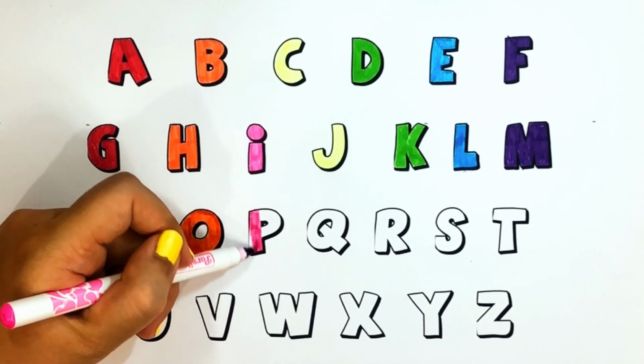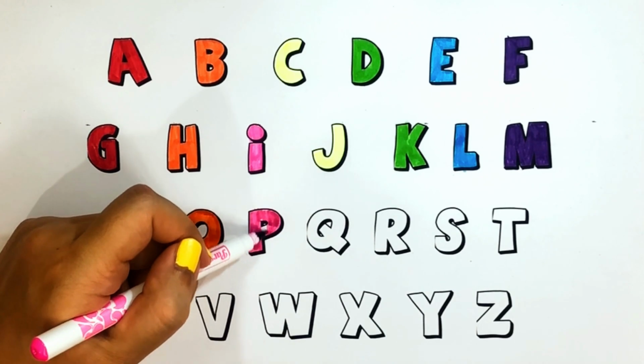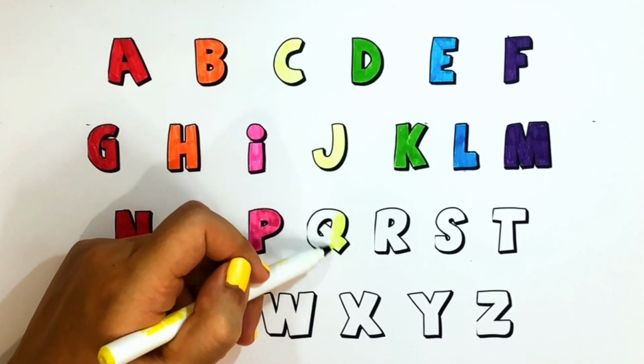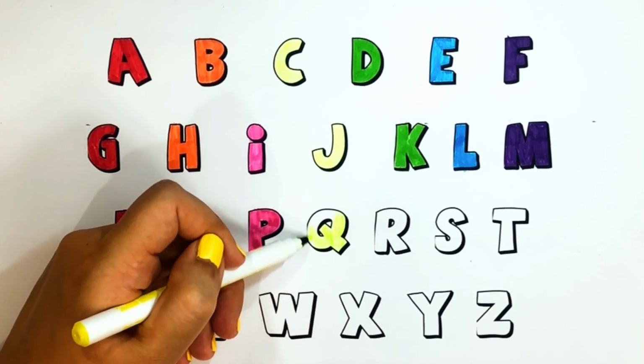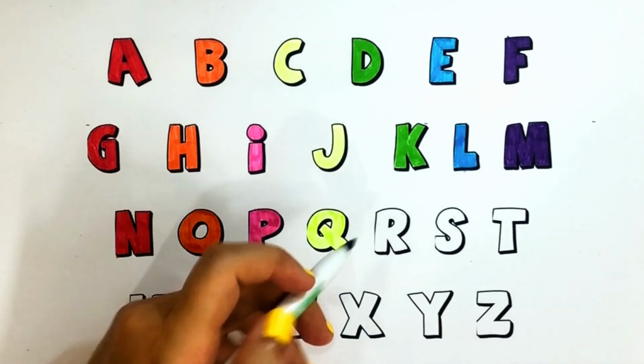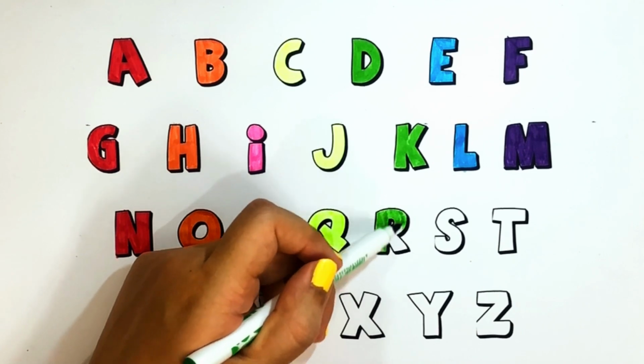P. P is for pumpkin. Q. Q is for queen bee. R. R is for rabbit.